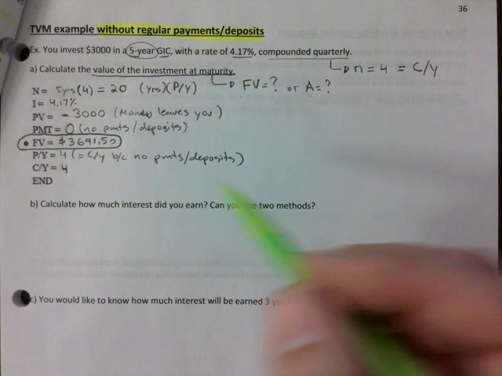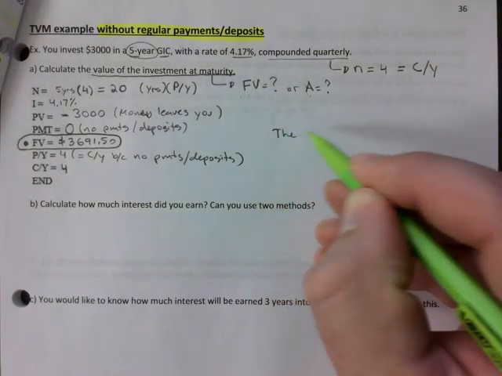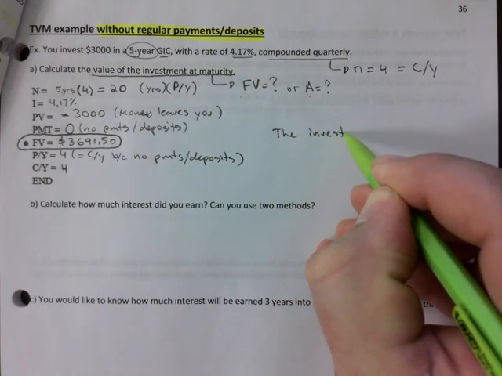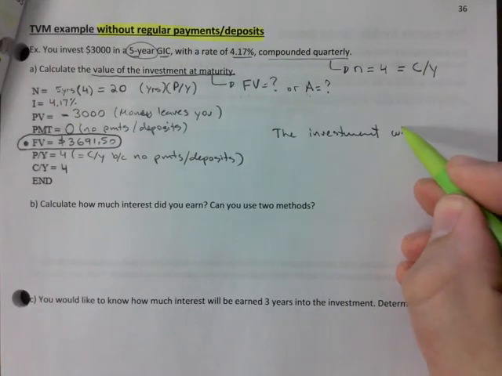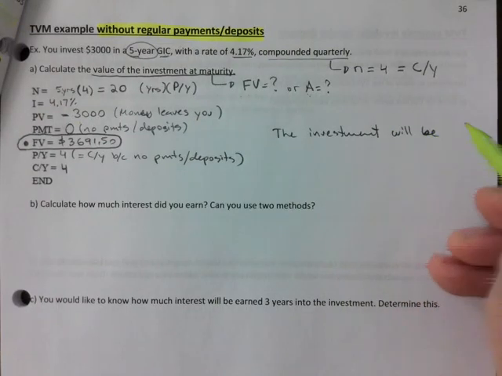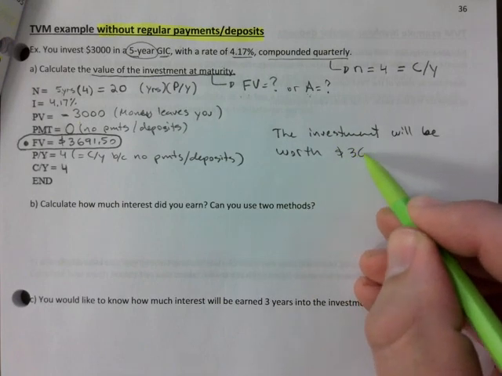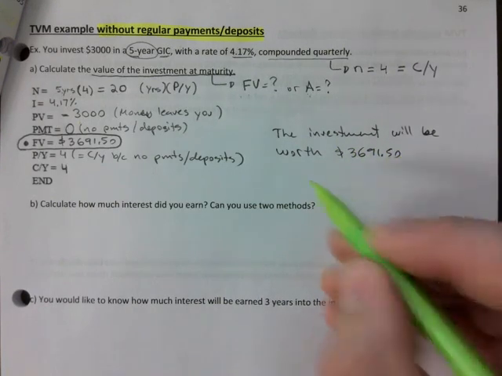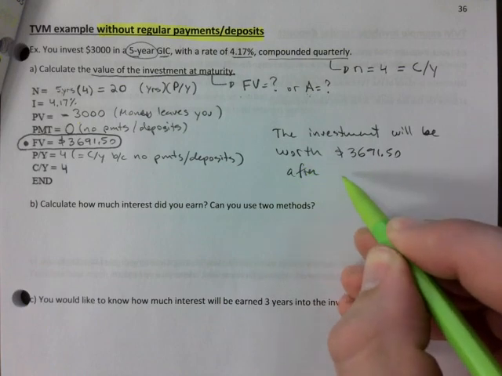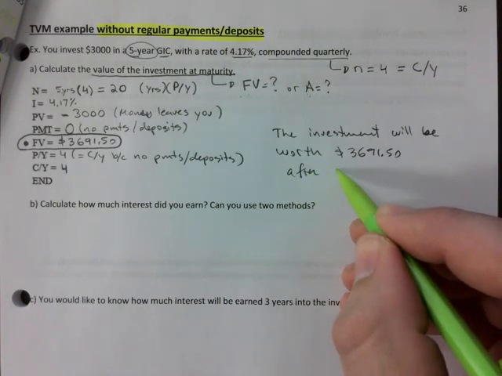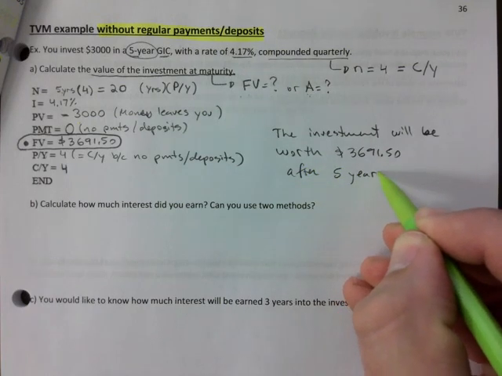So there we go. The investment will be worth $3,691.50 after 5 years in this case.